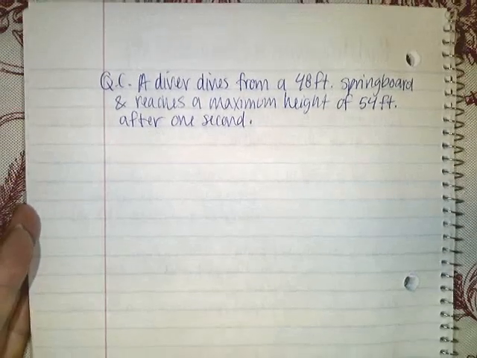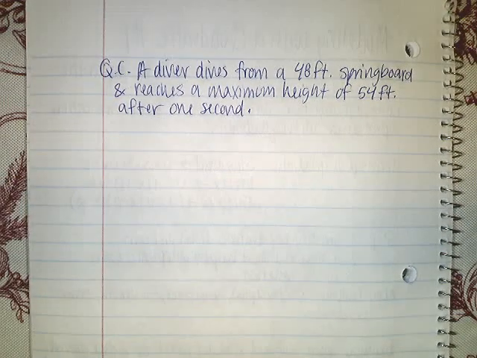So our quick check is: a diver dives from a 48-foot springboard and reaches a maximum height of 54 feet after 1 second. So I want you to write an equation that would model that situation or that trajectory of the diver. Try it out on your own. I'm going to go over it in just a second.